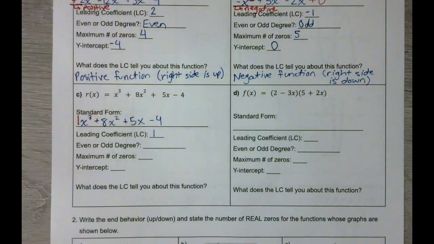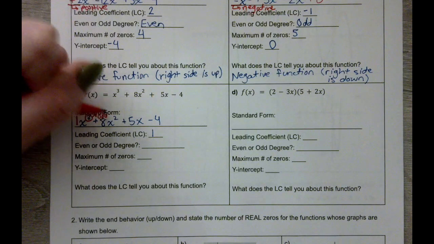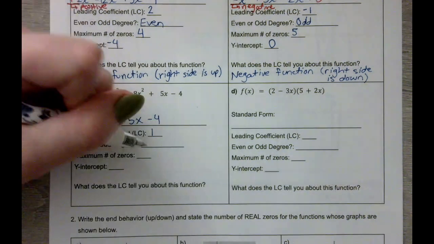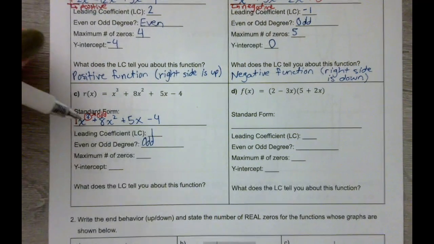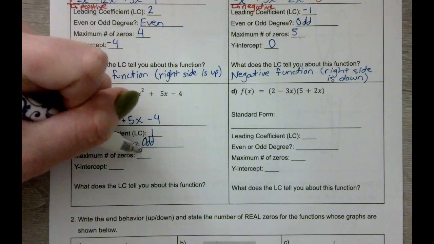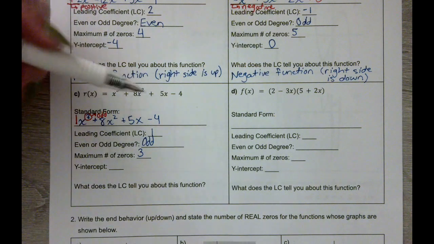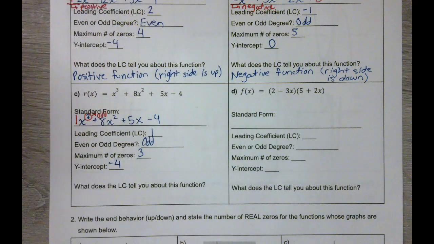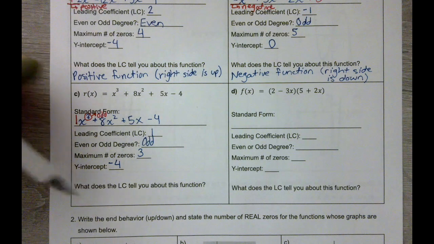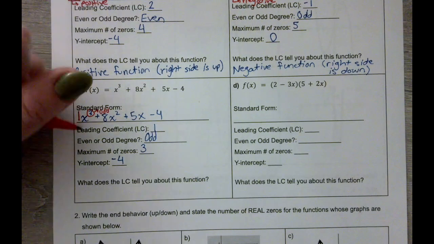Even or odd degree. Our highest exponent is 3, which we know is odd. Maximum number of zeros. We have 3 is our highest exponent, so we can have up to 3 zeros. Y-intercept, we look for that plain number at the end. This time it's -4. What does the LC tell you about this function? Well, in front we have a positive 1.